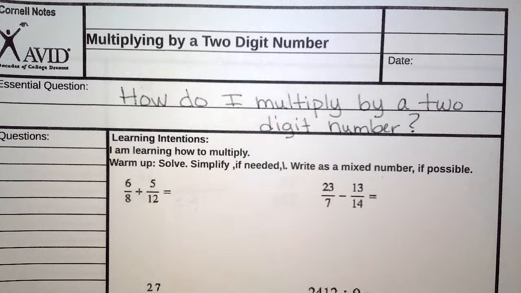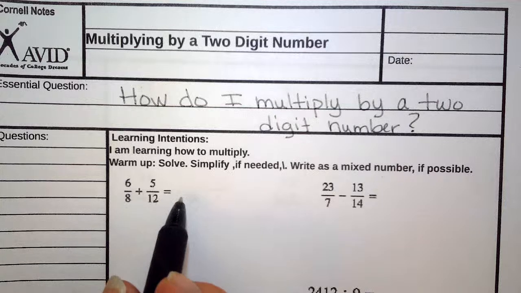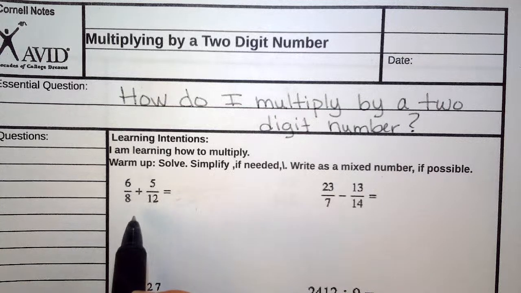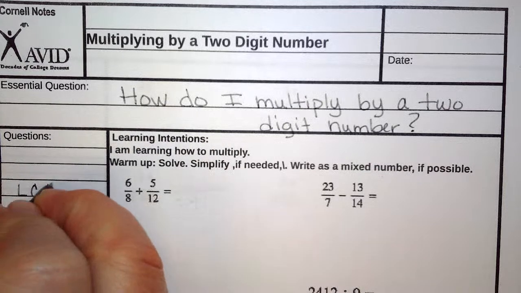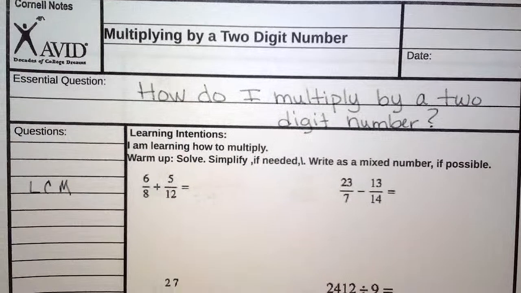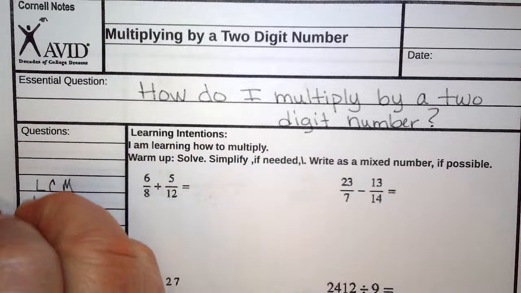Well, I hope you tried to do it on your own. If you are looking at the first problem, we could multiply 8 by 12 and come up with a number that way, but this one is actually easier if you find your least common multiple. I've got 8 and I've got 12.